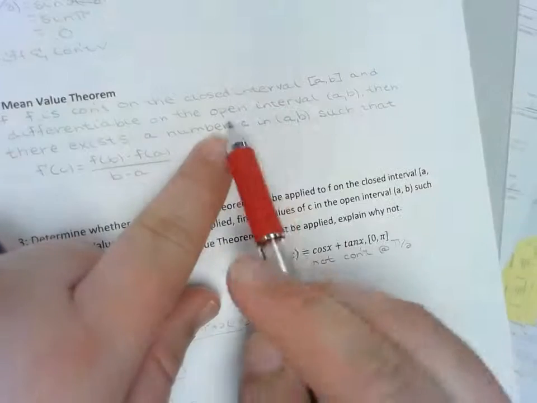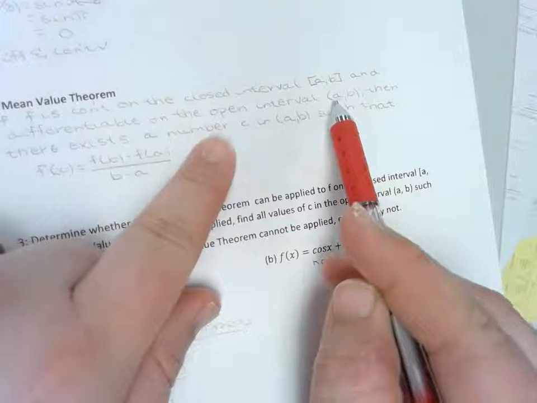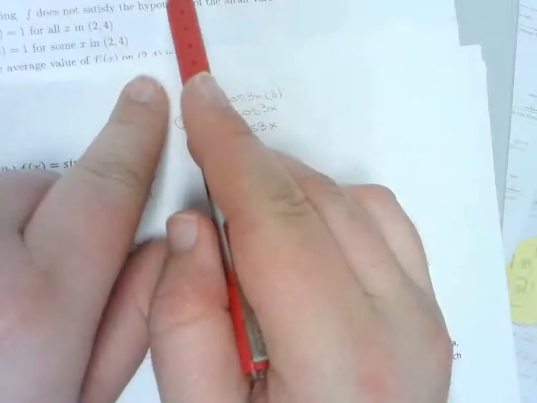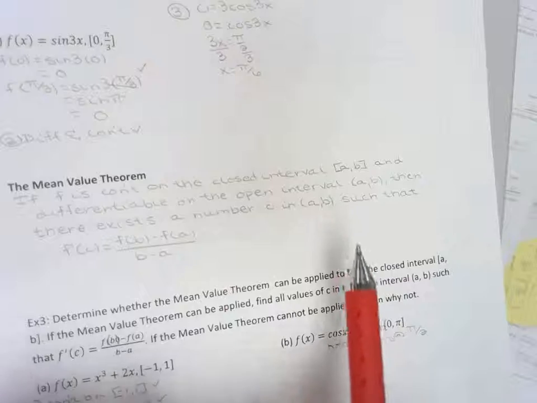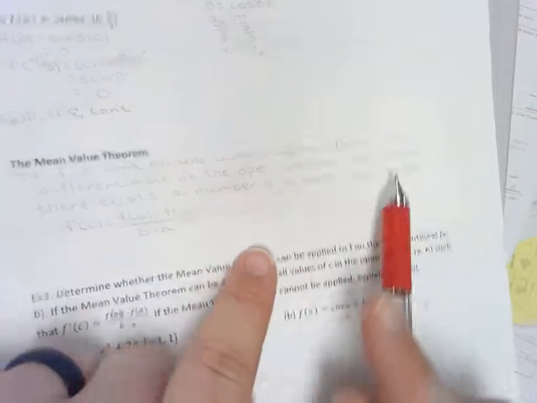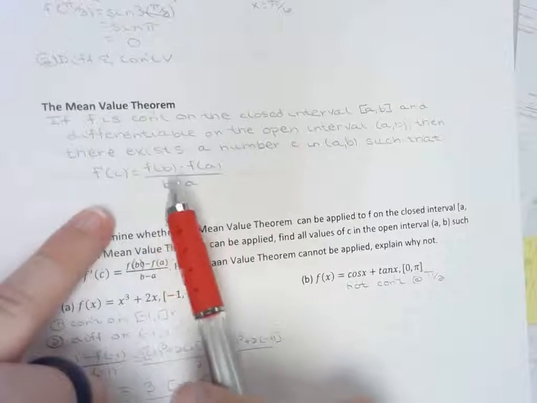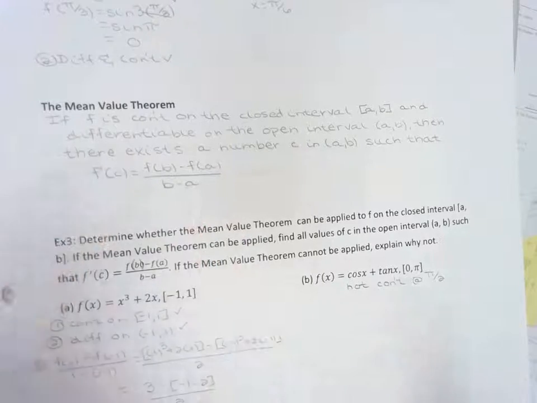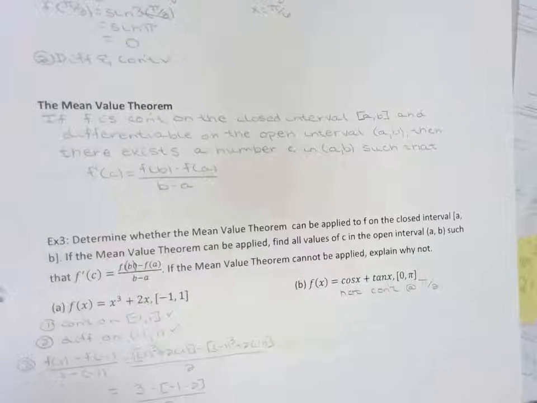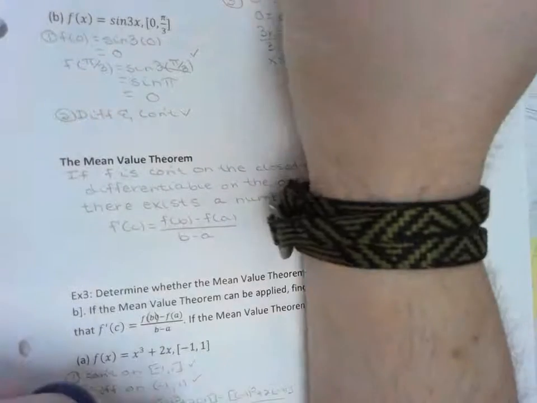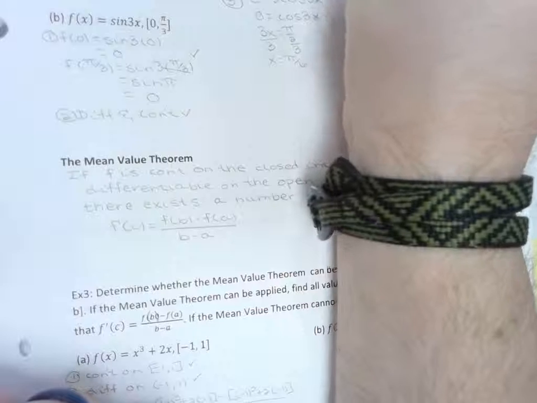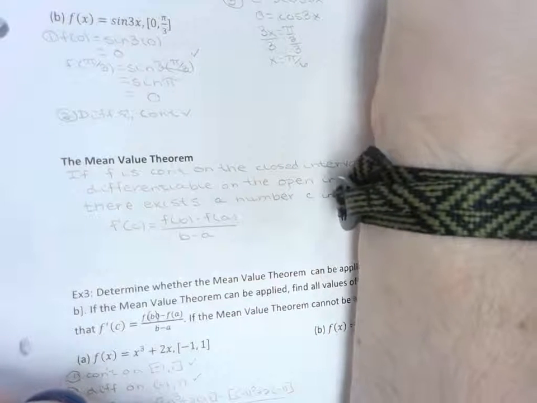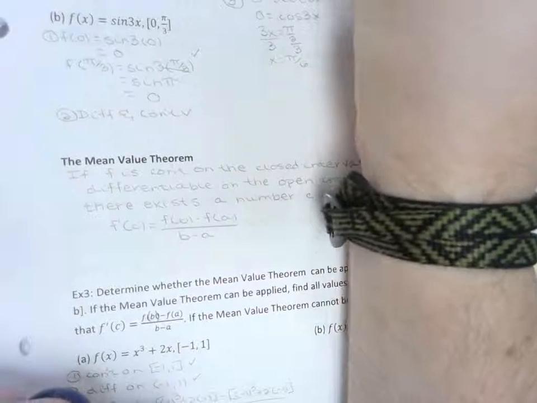So right here, it is differentiable on (a, b), which in this case is 0 to infinity. Then there exists a number c in (a, b) such that f prime of c equals f of b minus f of a over b minus a. That's the formula we want. So that's the key part for mean value theorem.